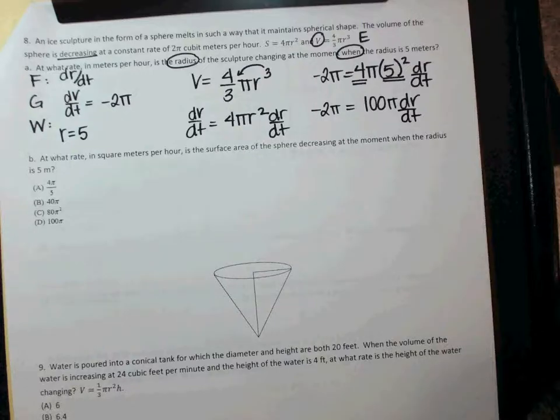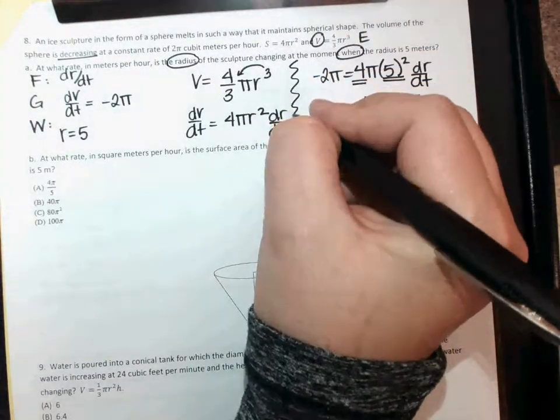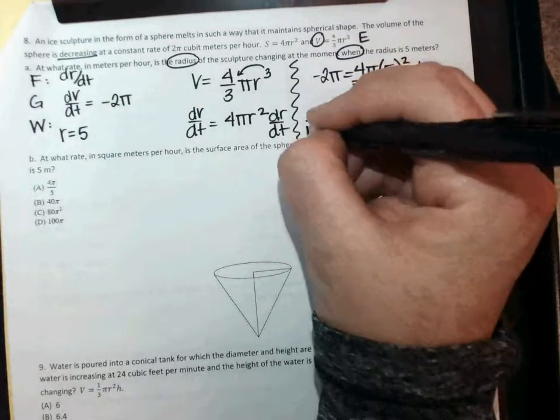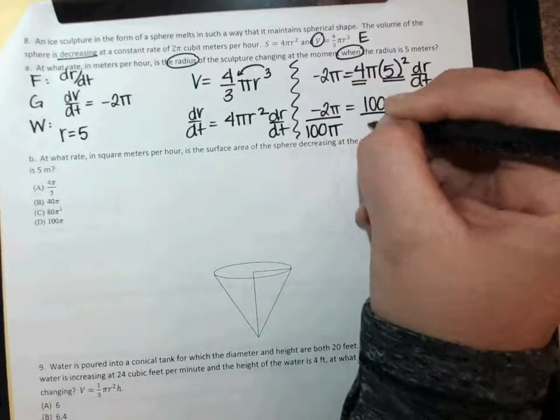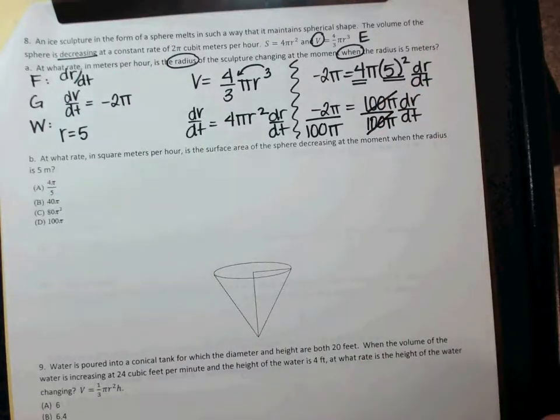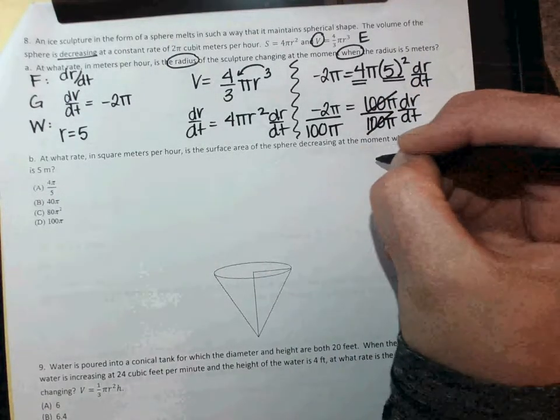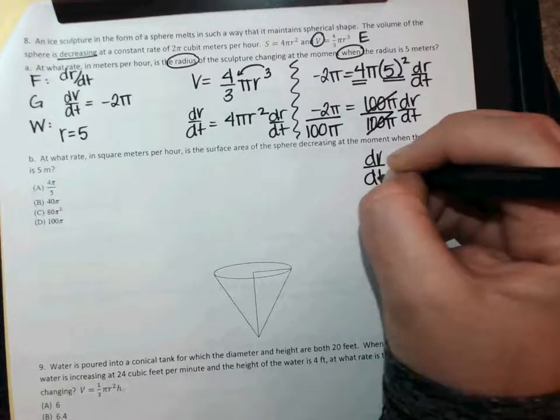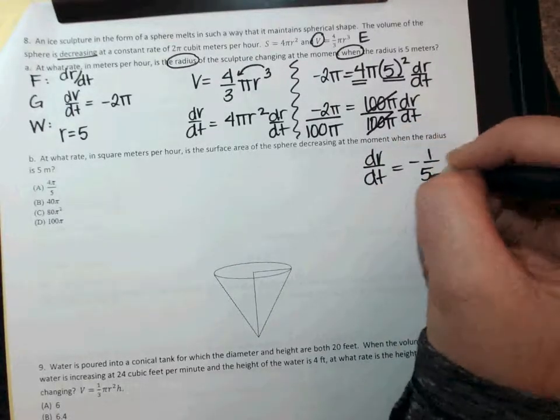Remember area. And then what? Divided by 100 pi. And so that's negative 1 over 50. Negative 1 over 50, yep. So dr/dt equals negative 1 over 50.